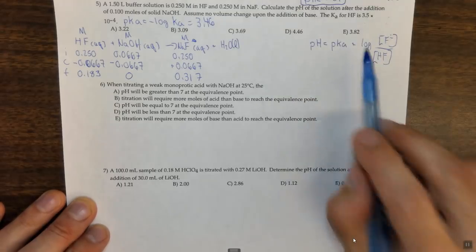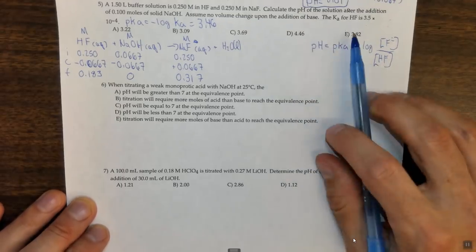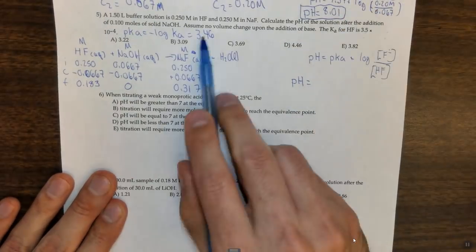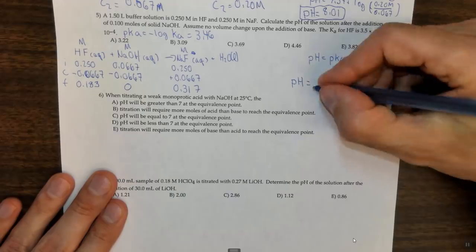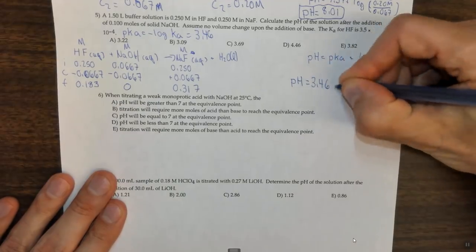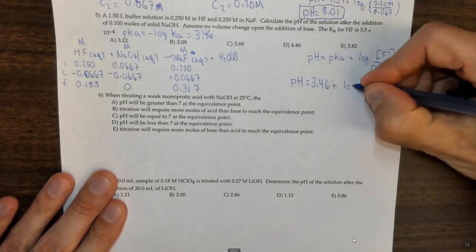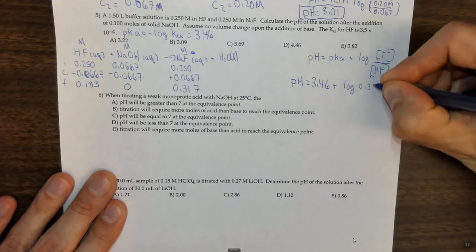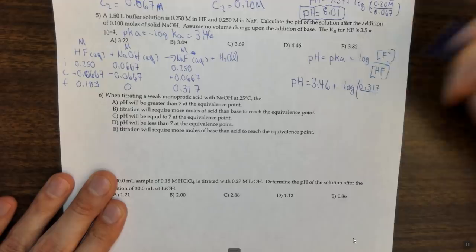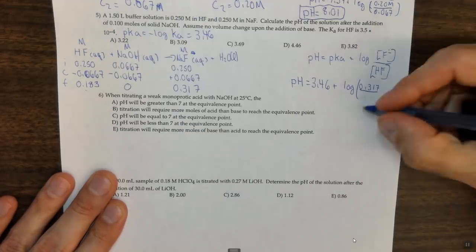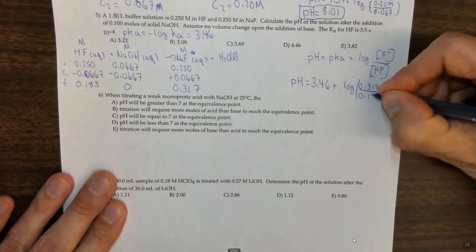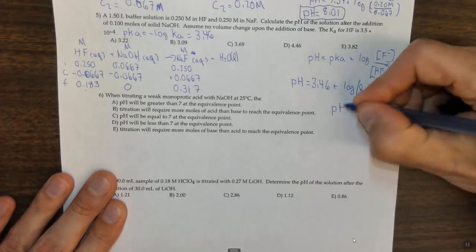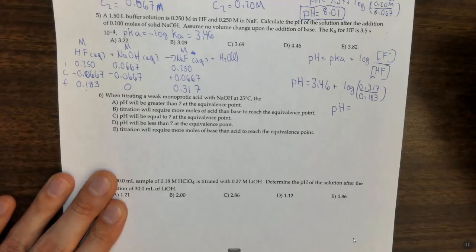Now we can finally solve this Henderson-Hasselbalch equation over here. The pH equals the pKa, which we found before, 3.46, plus the log of the F minus concentration, which after we added the NaOH is 0.317 molar, over the HF, which is 0.183 molar.